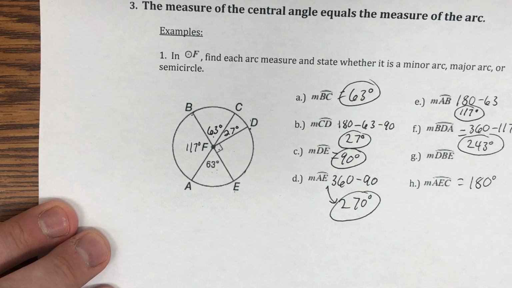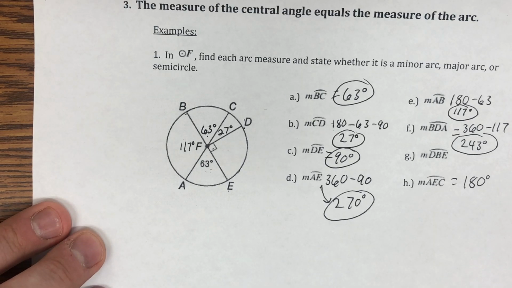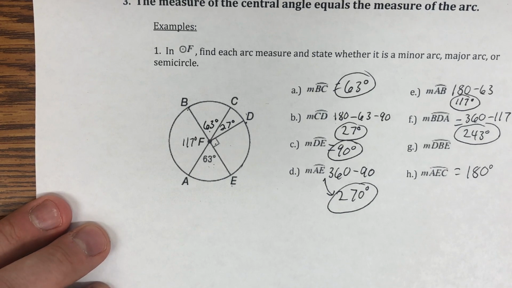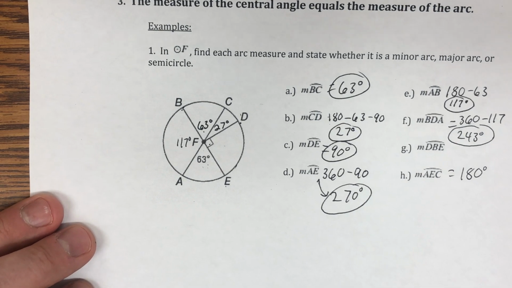So, as you're working on these problems, a couple strategies. Look for diameters, all right? Those diameters cut the circle in half, so they're 180 degrees. I know this video got a little bit long, but lots of information. Like we said, this week is a little bit tougher, so really take your time and work on knowing these definitions. Have a good rest of the day.